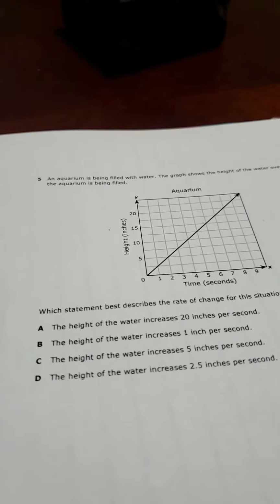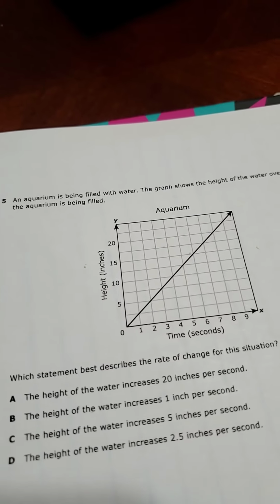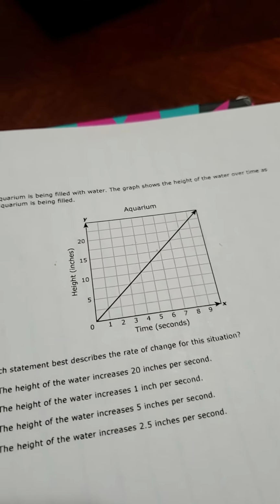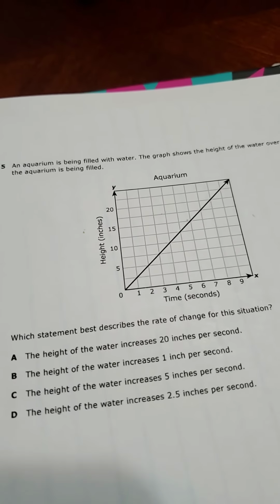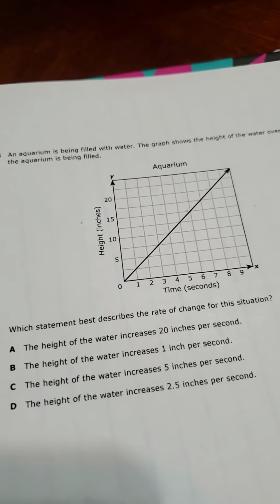Last one, number 5. An aquarium is being filled with water. The graph shows the height of the water over time as the aquarium is being filled. Which statement best describes the rate of change for this situation? Rate of change.